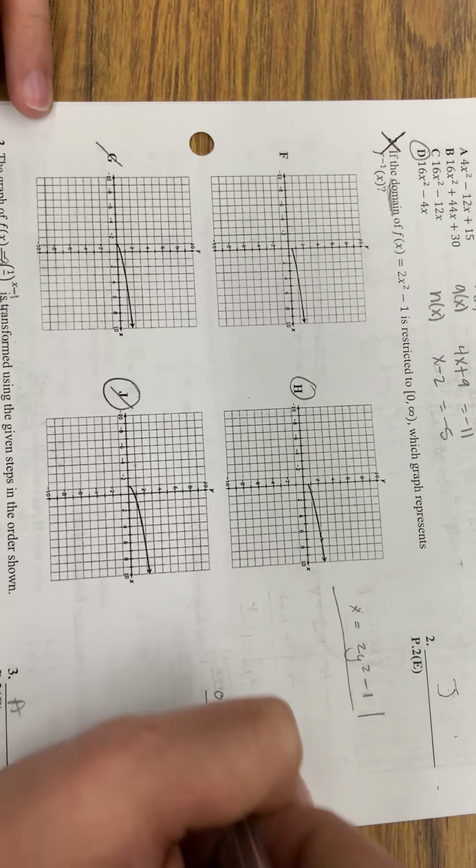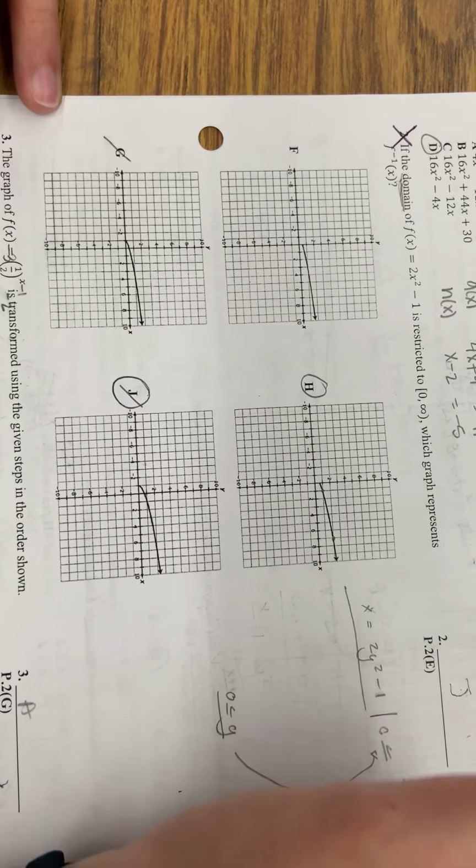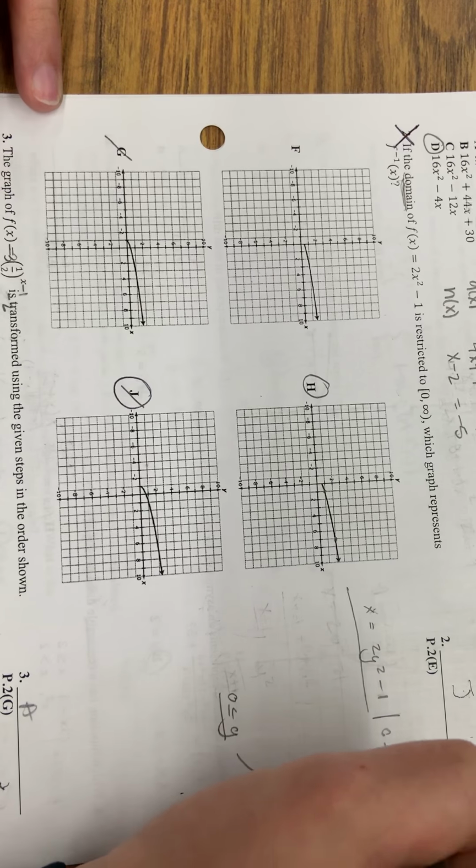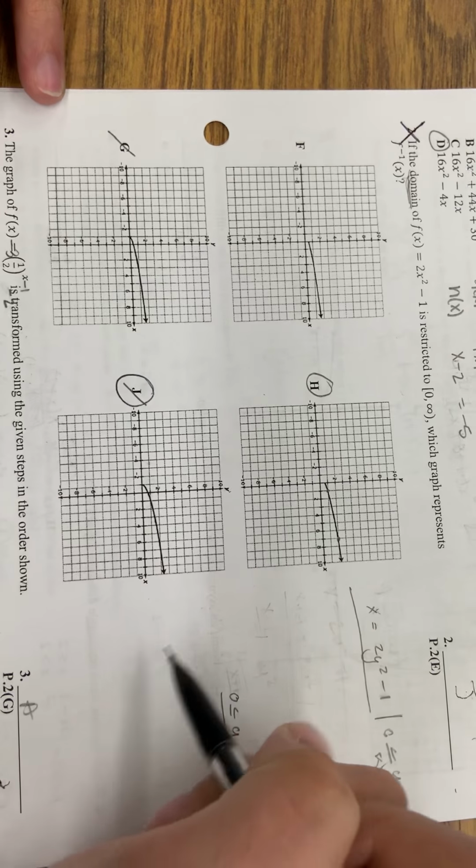After that, you're gonna plug in your restriction. So you're gonna have to put 0 is less than or equal to y. You're gonna drag it over to one of the axes, either the y-axis or the x-axis, and it's gonna give you j.